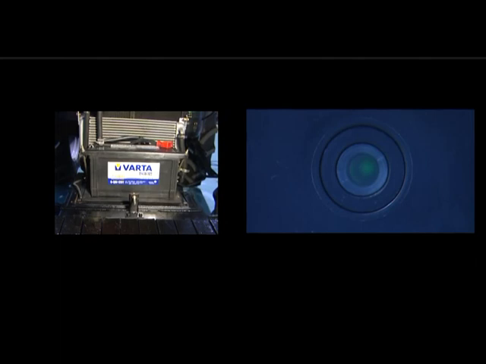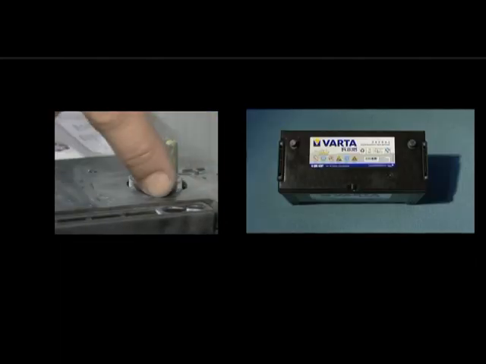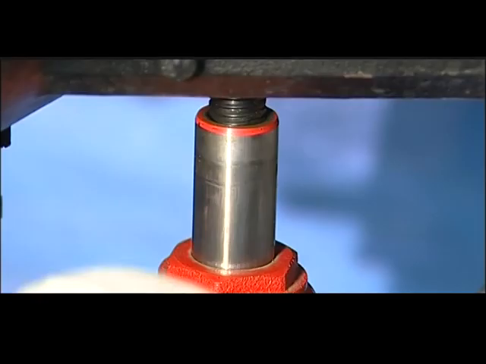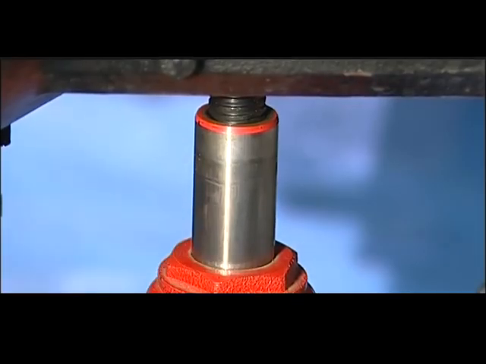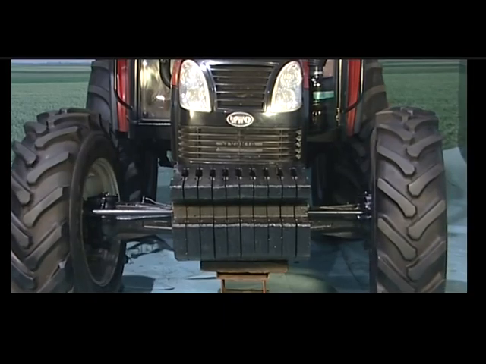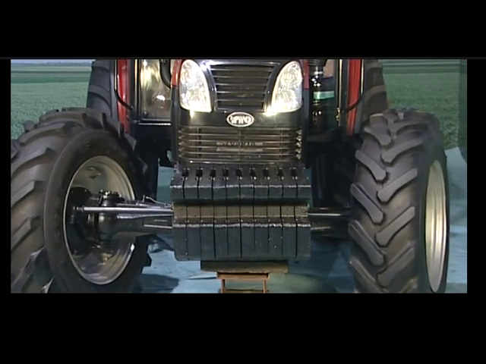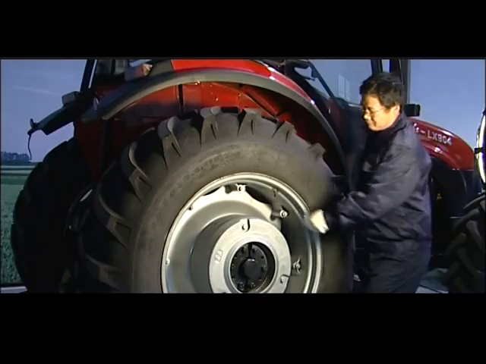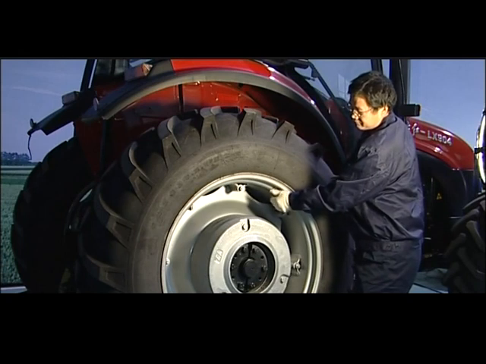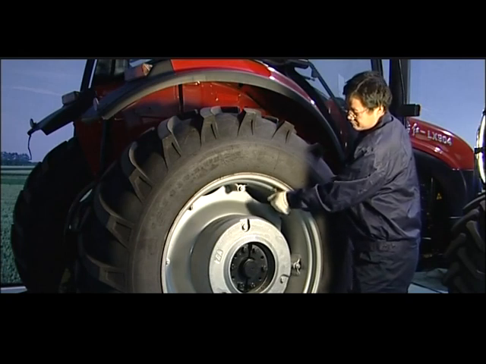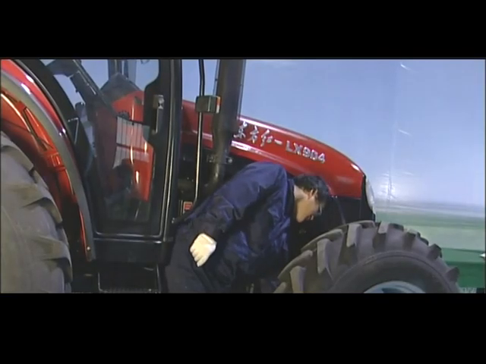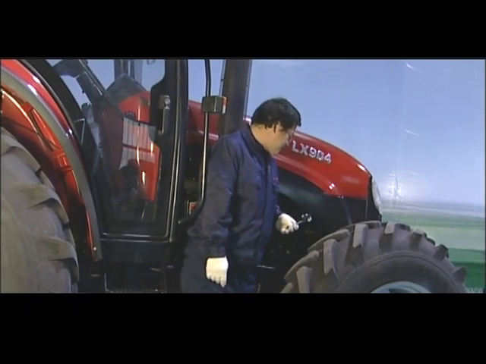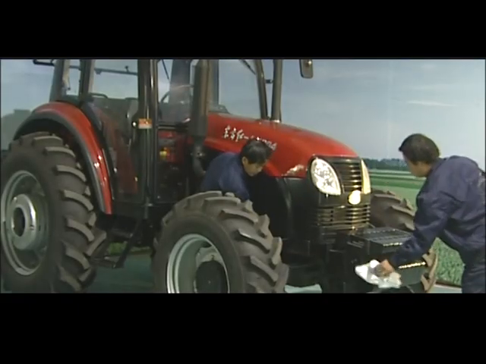Charge power for the battery. Clean the surface and apply lube grease on its electrodes. Prop up the front and rear axles of the tractor. Move the tires away from the ground. Reduce the tire load. If the tractor cannot be propped up, adjust the tire pressure based on tractor weight. Check the air pressure of tires every week. Cleanly wash the whole tractor with water.